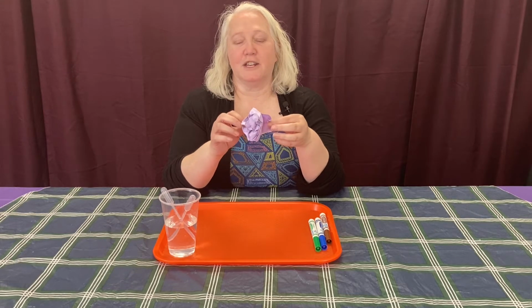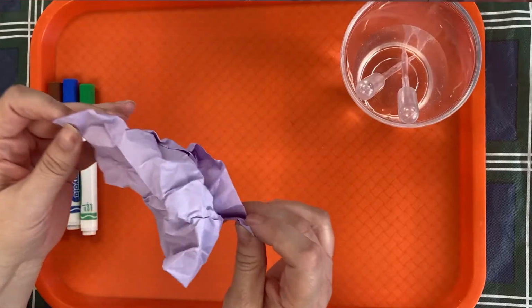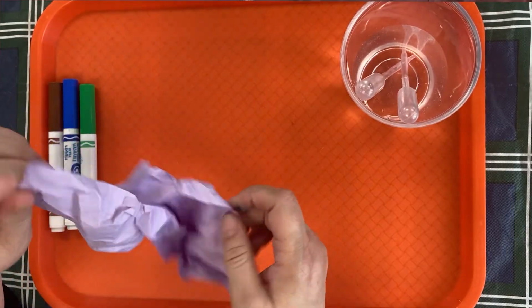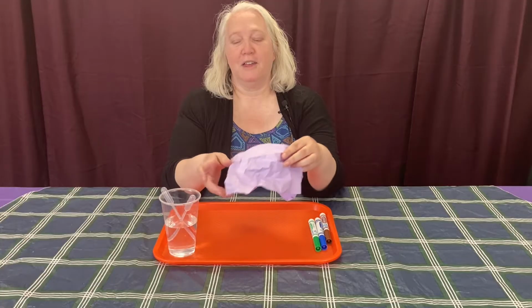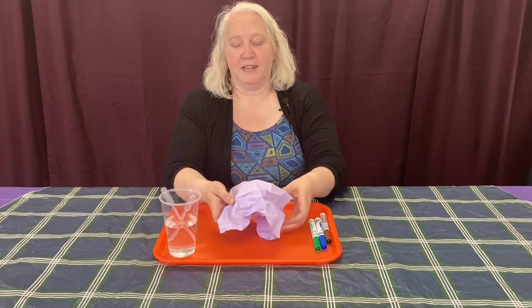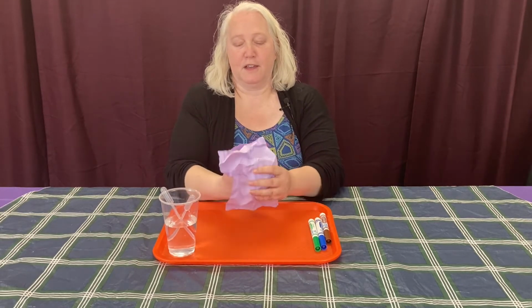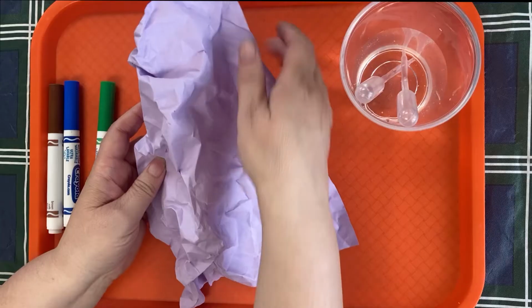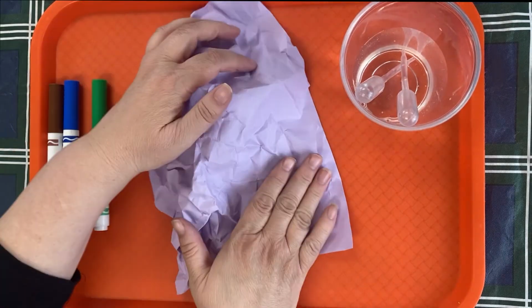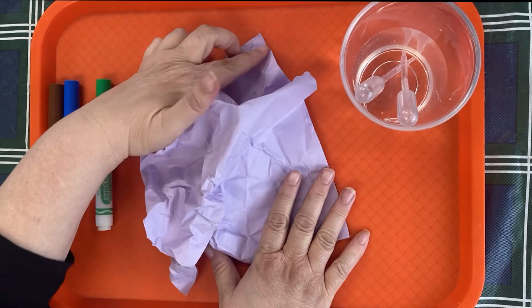And then you're gonna carefully open up your paper ball just like this. You'll open up your paper ball, and then I want you to make it into something like a triangle and set it down on your tray. You can keep forming it until you have a model of a mountain.